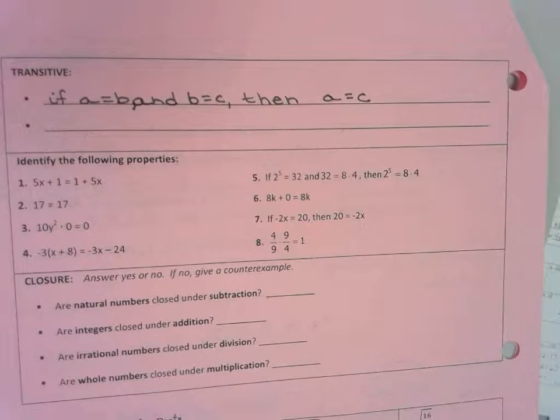If A equals B and B also equals C, since A and C both equal B, then A equals C.